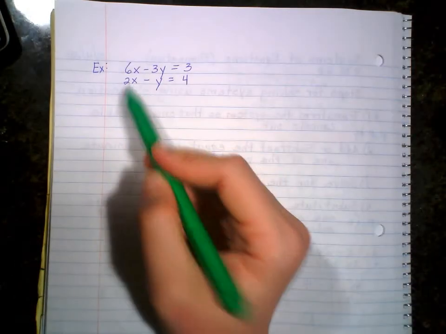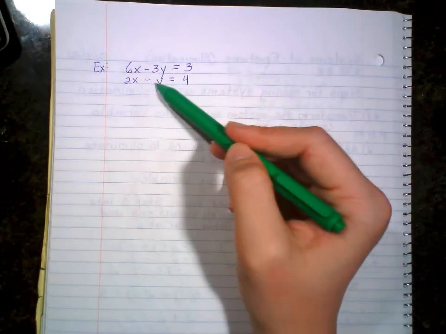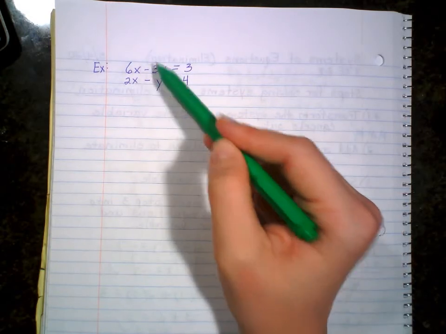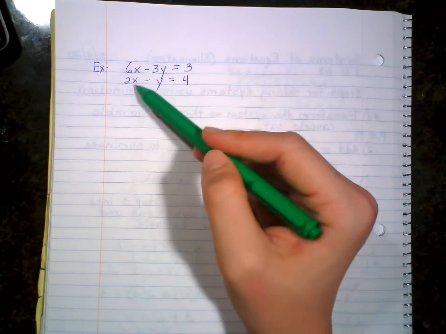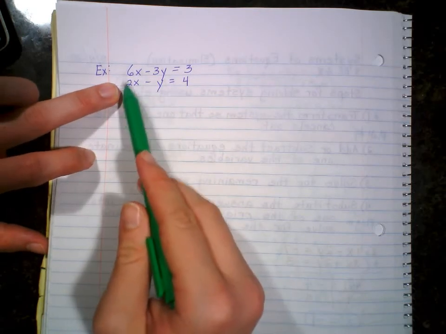Okay, so in my immediate mind, I think Miss Stevens usually changes the y's, so she might multiply this equation by 3, so they both have 3's. I look at the x's. I'm gonna multiply it by 3 so that the 2 can become 6.